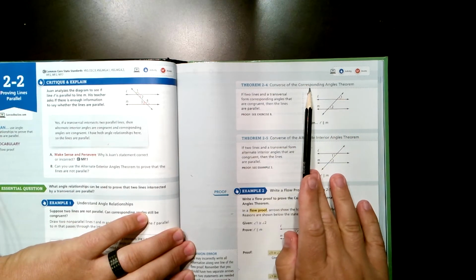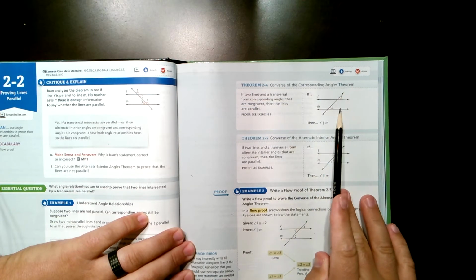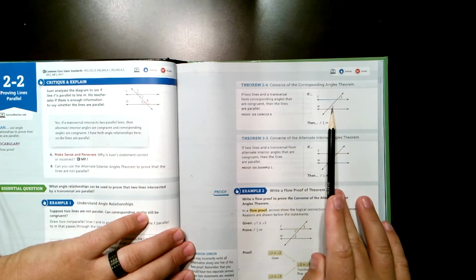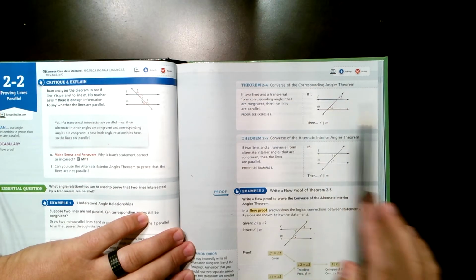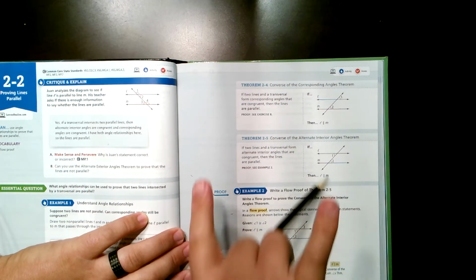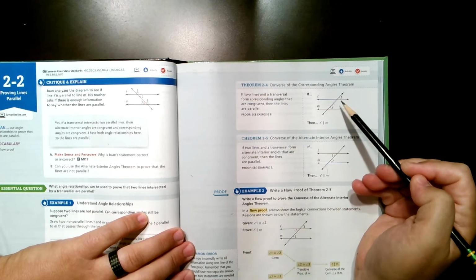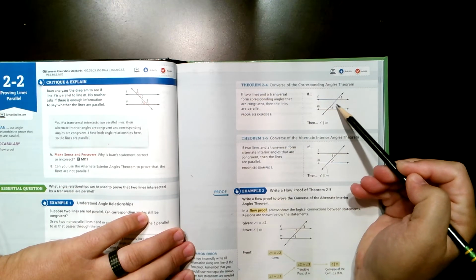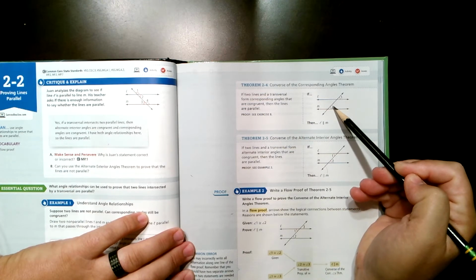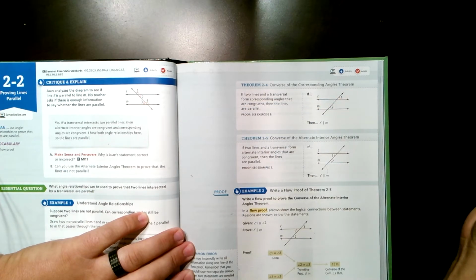So if you remember, we were introduced to the corresponding angles theorem, that if lines L and M are parallel, then these two angles, angle 1 and angle 2, must be congruent. They must be equal. So the converse is kind of flipping that, right? It's starting with, if you have two congruent angles 1 and angle 2, then your two lines must be parallel.